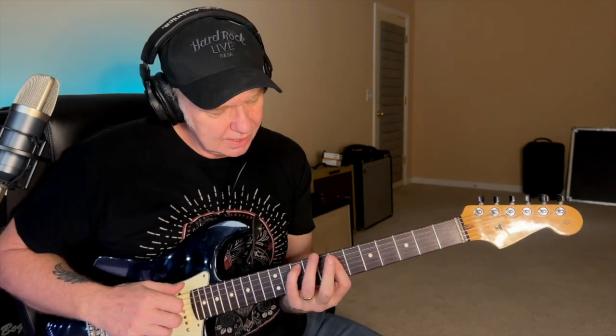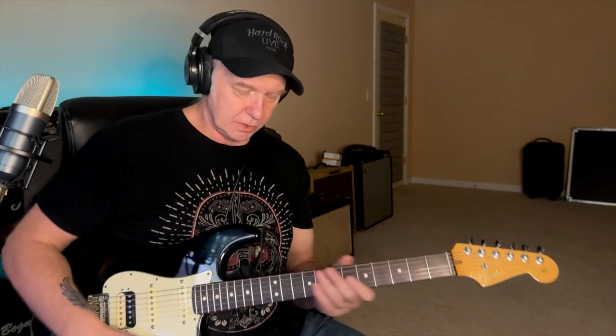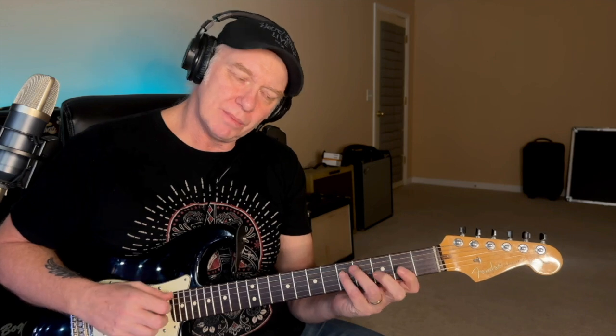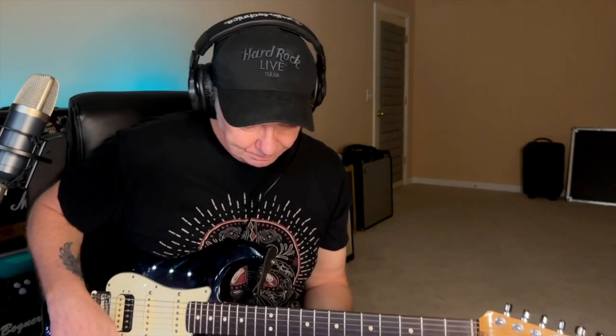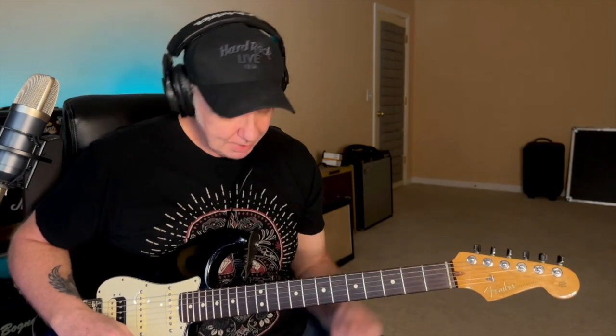I tend to stay a little bit away from those lower strings like that because it starts to obscure the root a little bit. Like I said, most of the time I'm focusing on these middle three strings here, sometimes a little lower or a little higher. That seems to be the sweet spot on the guitar, in my opinion.